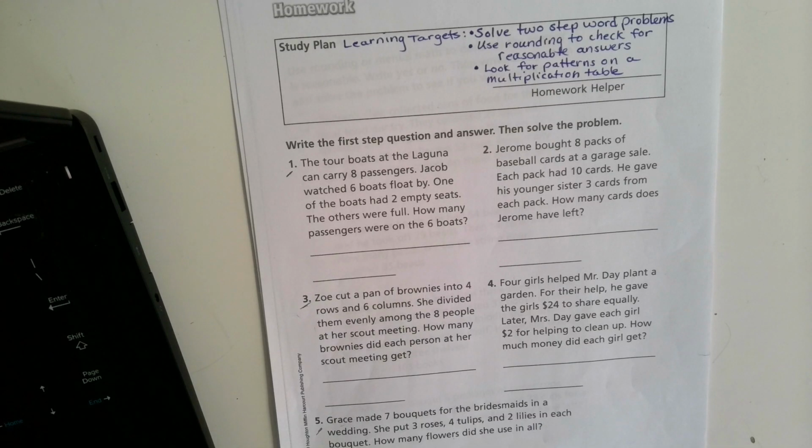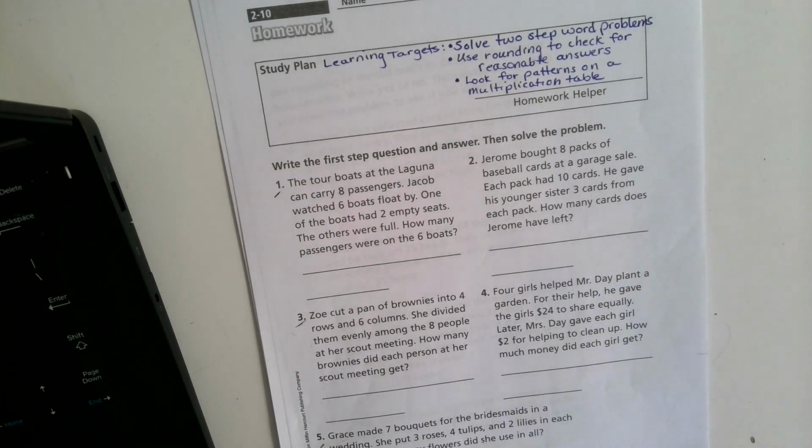Today we're going to continue our review of our math skills by solving two-step word problems, using rounding to check for reasonable answers, and to look for patterns on a multiplication table. So for the first one, I'd like to look at two-step word problems. And we've been talking about visualizing and retelling, looking for clues, drawing a picture, and then of course reflecting and putting that answer back into the problem.